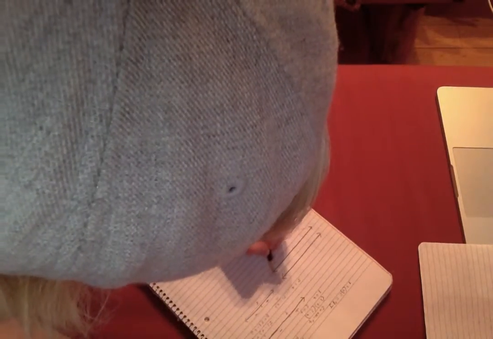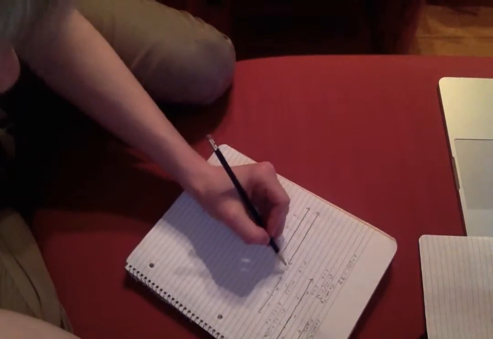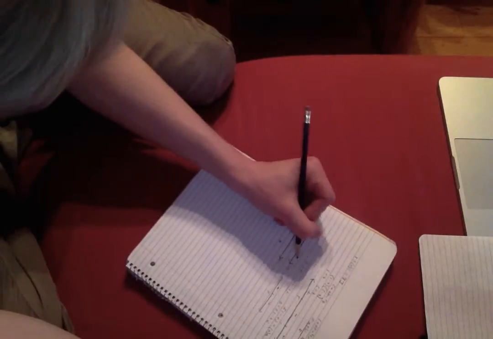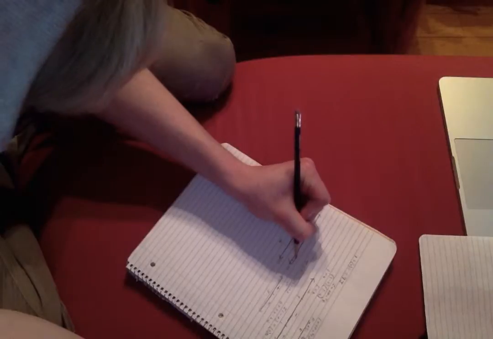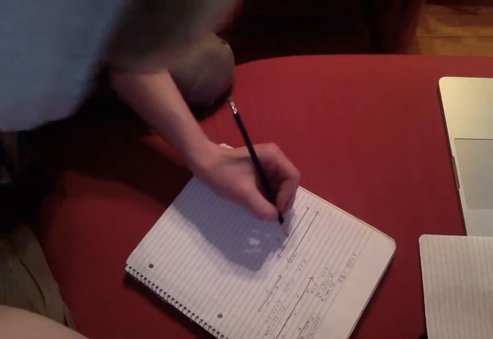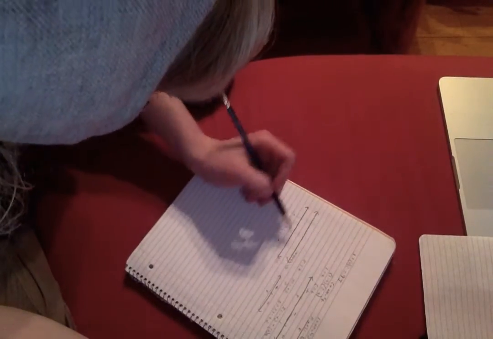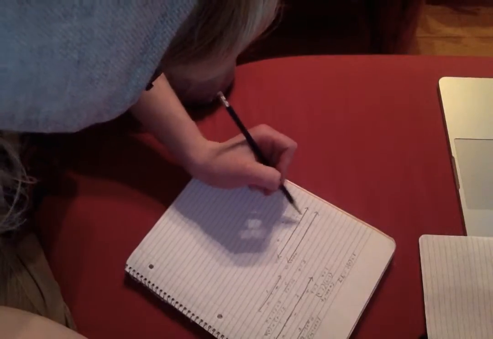Okay, so V of t, A of t. This is going to be 1, this is going to be 2, and this is going to be 3. So from the velocity, negative infinity to 1 is positive. 1 to 3 is negative.